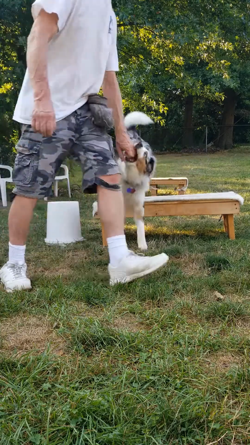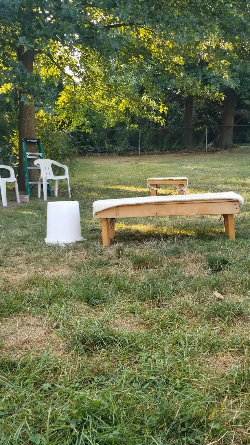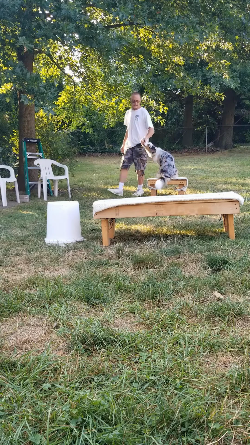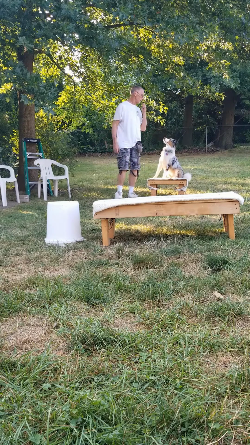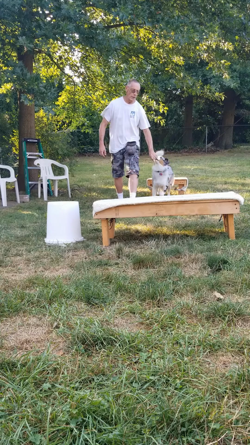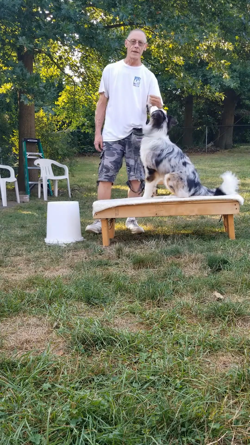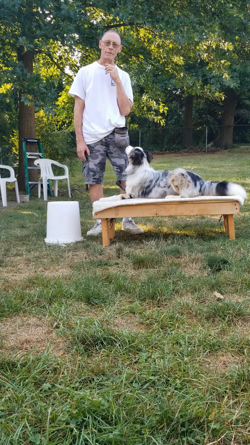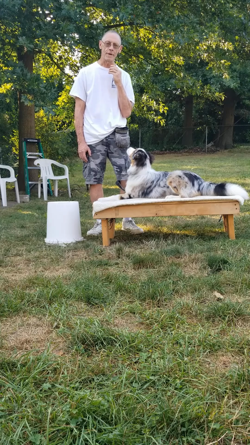Let's go. Platform. Focus. Yes. Let's go. Platform. Sit. Down. Focus. 1 fuzzy tail, 2 fuzzy tail, 3 fuzzy tail, 4 fuzzy tail, 5 fuzzy tail.